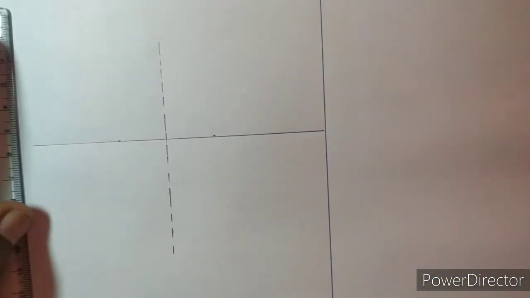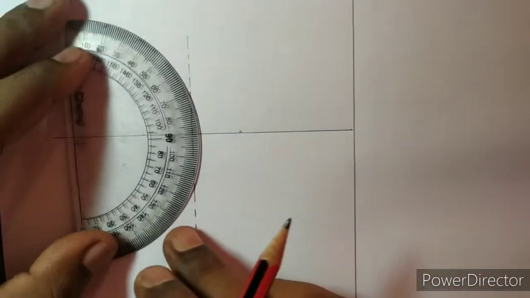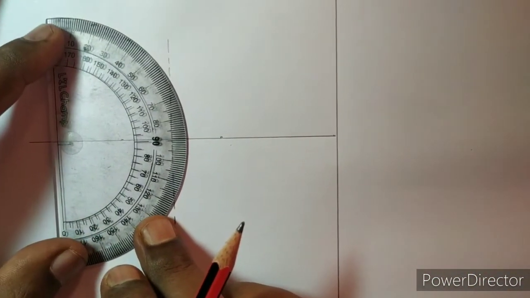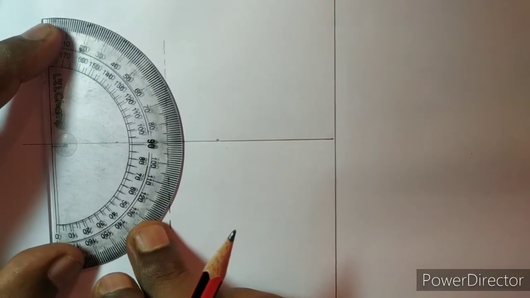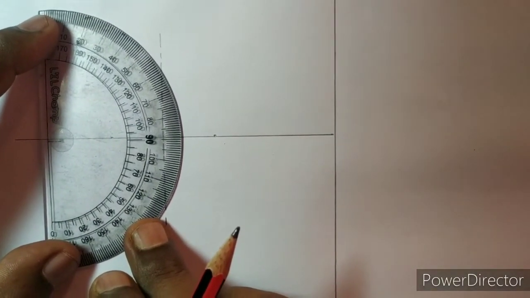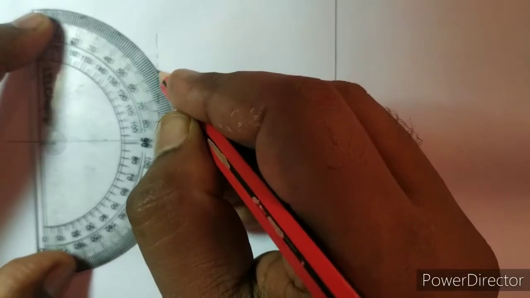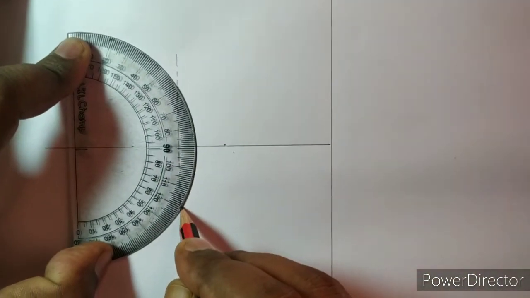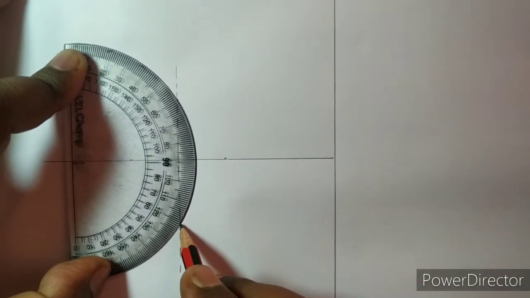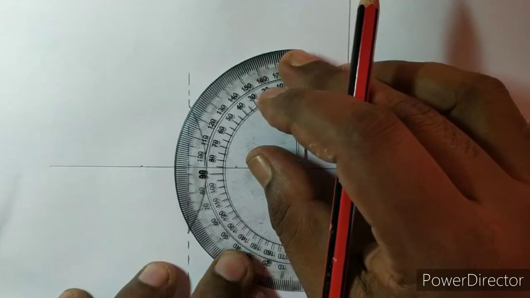So f, this point acts as f on both sides, and let's make a convex lens. 90 in the principal axis and 60 and 120 in the optical axis. As we have told you, a vertical dotted line acts as the optical axis, and the horizontal line is the principal axis.